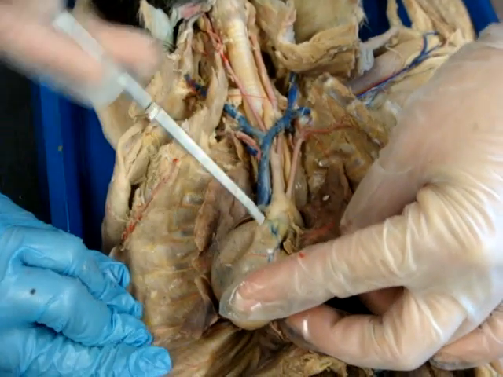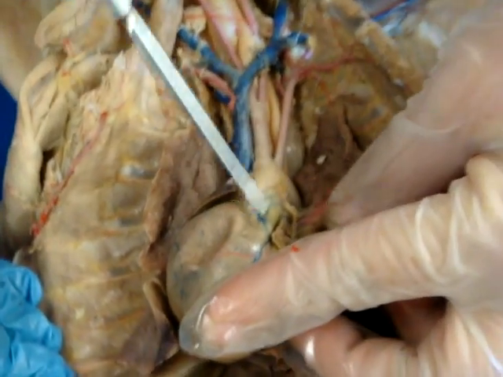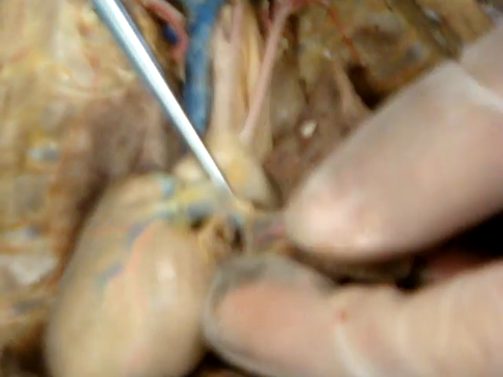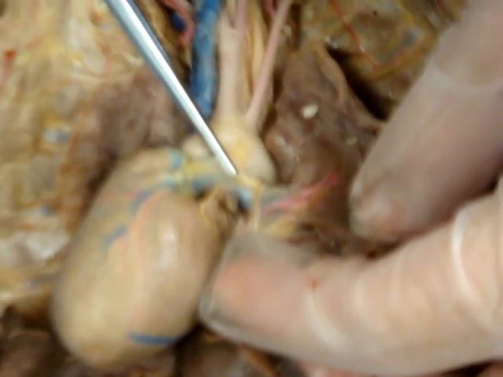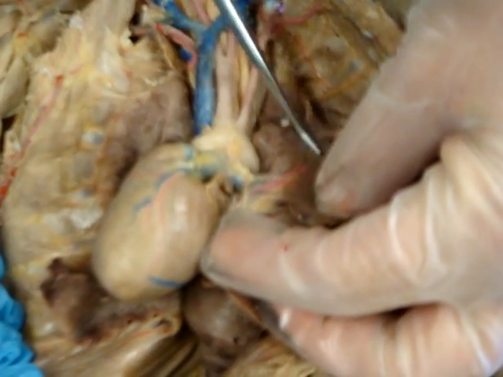Alright, so starting with the heart, the first thing I'm going to point out is the pulmonary trunk. You actually see that it's blue here. That continues on to the pulmonary arteries. Remember, these arteries are blue because they carry deoxygenated blood to the lungs.